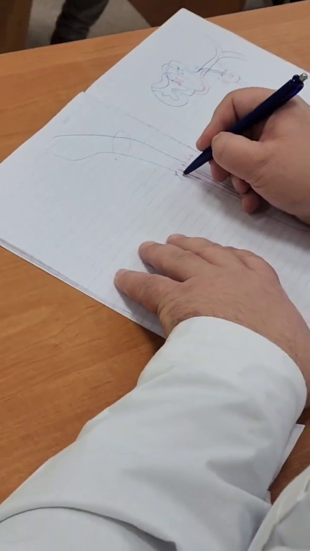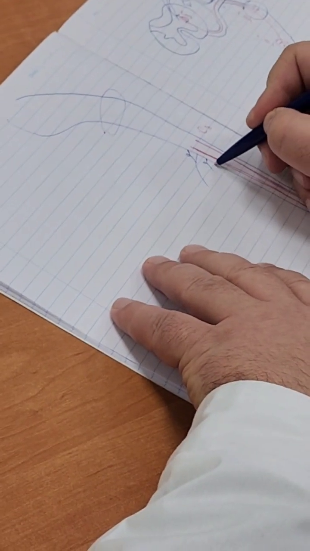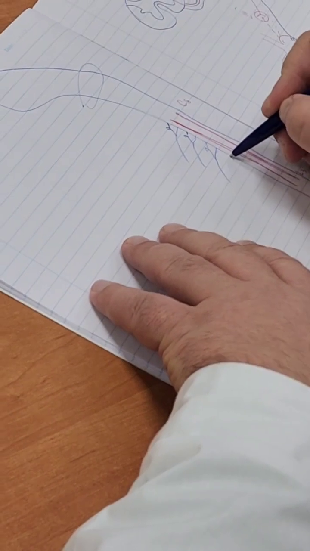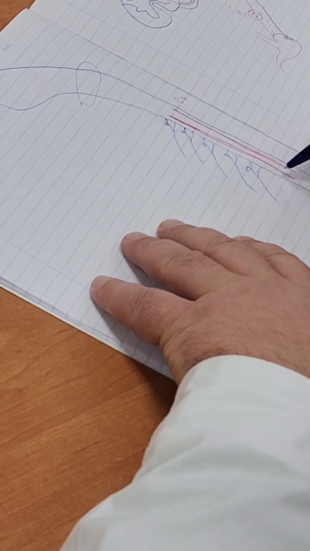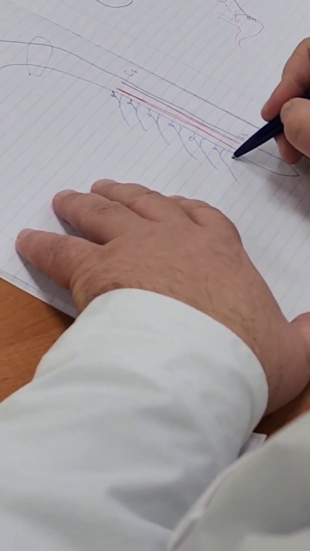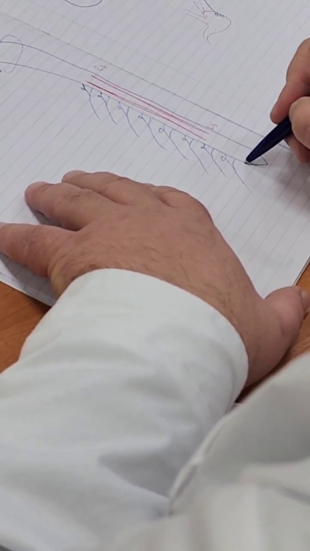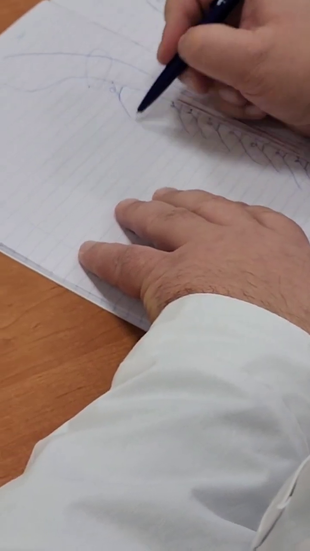Now the same here. Look, that is spinal nerves, thoracic nerves here and here. And some nerves here.